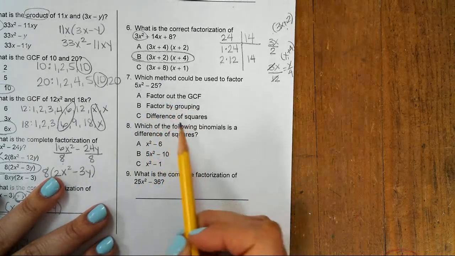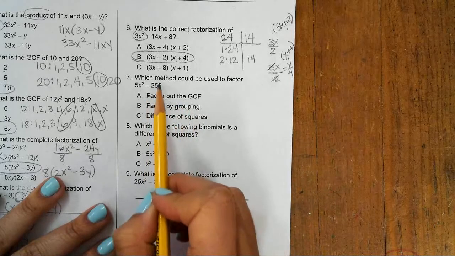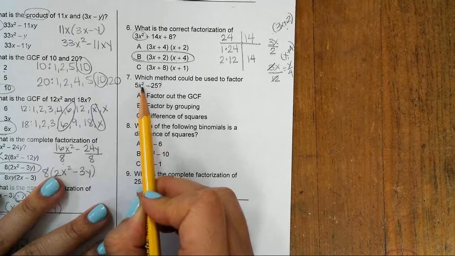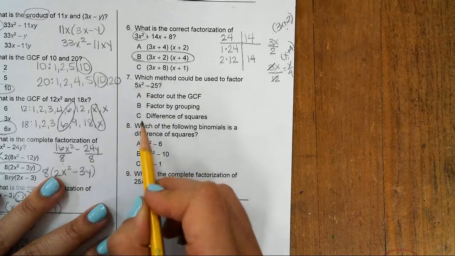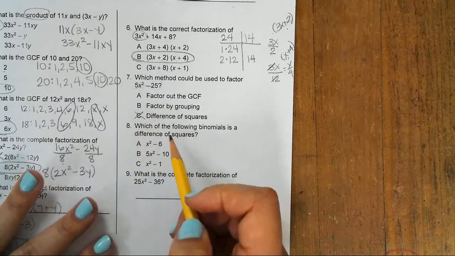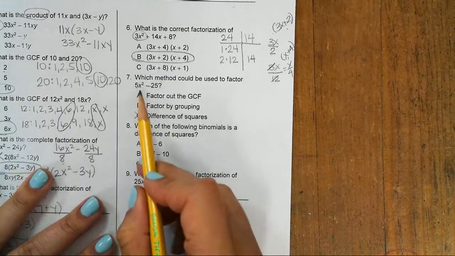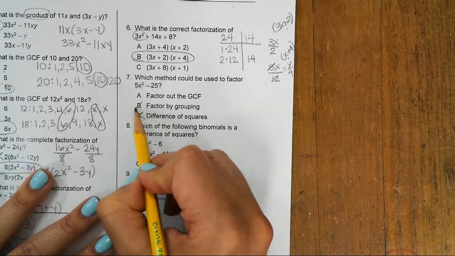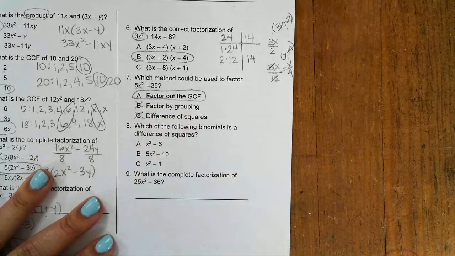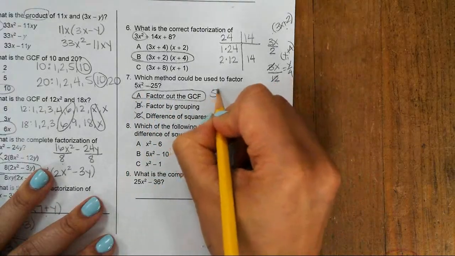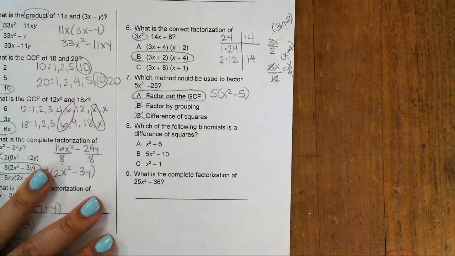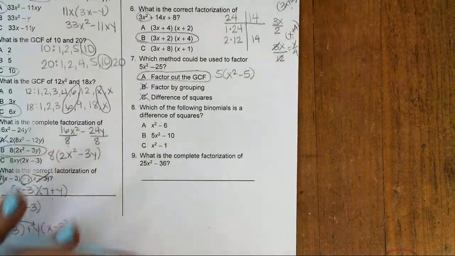Factoring, let's go from bottom up. A difference of squares. This is a square. There's a difference. X squared is obviously a perfect square, but 5 is not. So I cannot use difference of squares. Factoring by grouping we use when we've got 4 terms. I've only got 2 terms, so I cannot do this. So I'm going to simply take out my GCF, and I would actually have 5 and then x squared minus 5. And that's what I would get if I were to factor that out.